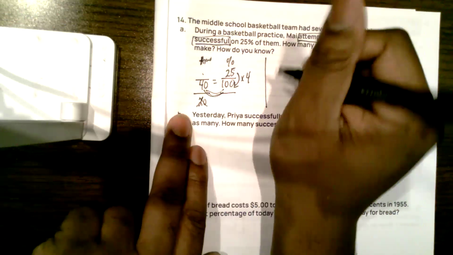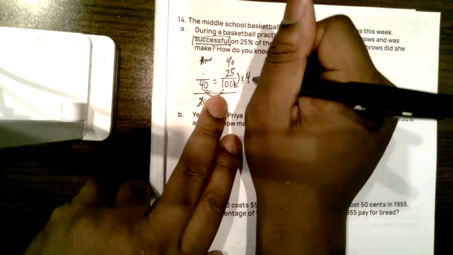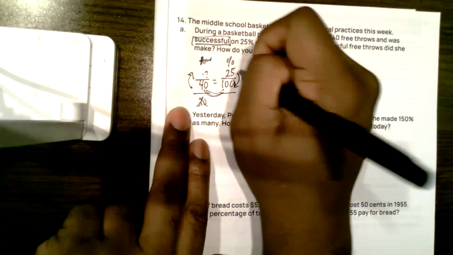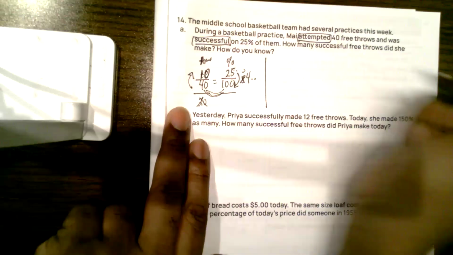I don't need that. So to get from 25 to 100 is times 4, but clearly we're going up. So we have to go from 100 to 25, which is not going to be times, it's divided by 4. And 40 divided by 4 is 10.